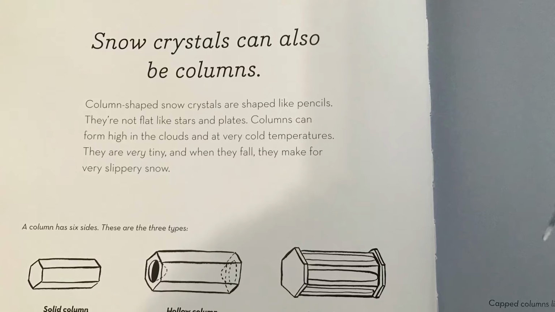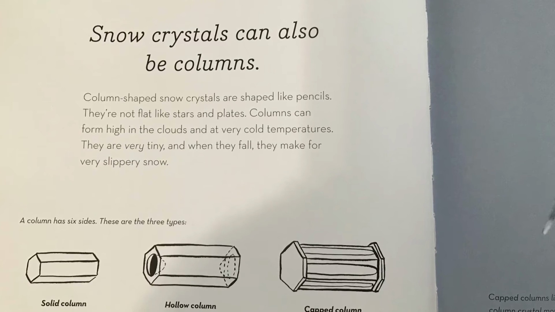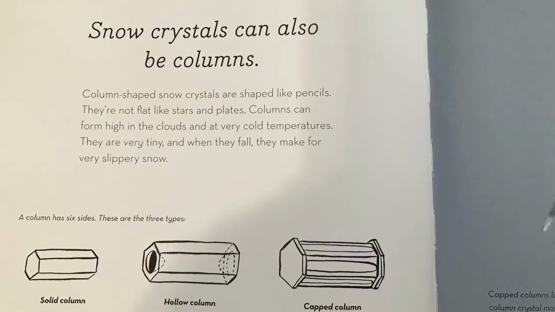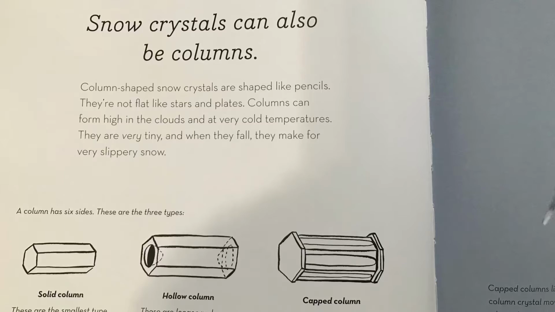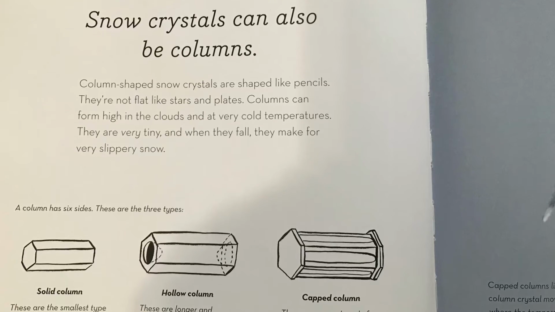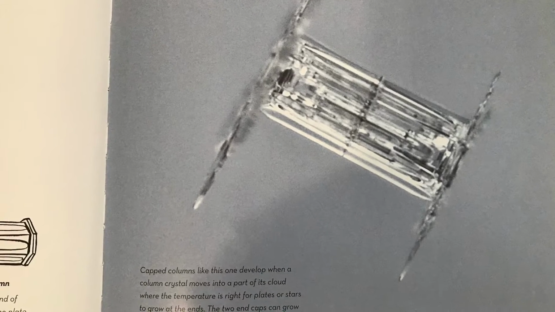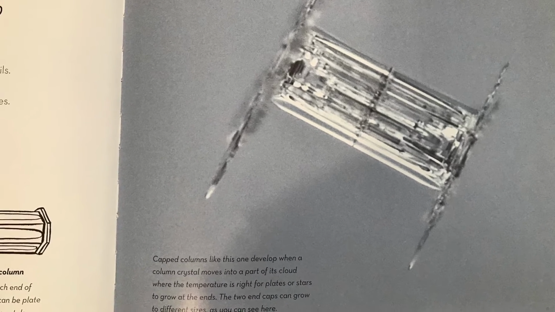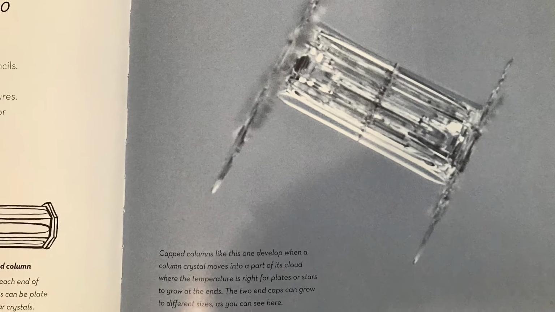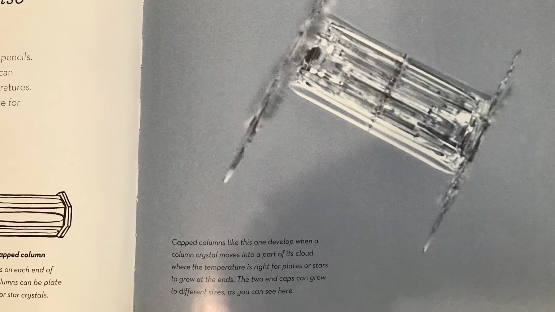These are the 3 types. Solid column, these are the smallest types of column. Hollow column, these are longer and more common than solid columns. Capped column, the caps on each end of these columns can be plate crystals or star crystals. Capped columns like this one develop when a column crystal moves into a part of its cloud where the temperature is right for plates or stars to grow at the ends. The 2 end caps can grow to different sizes, as you can see here.